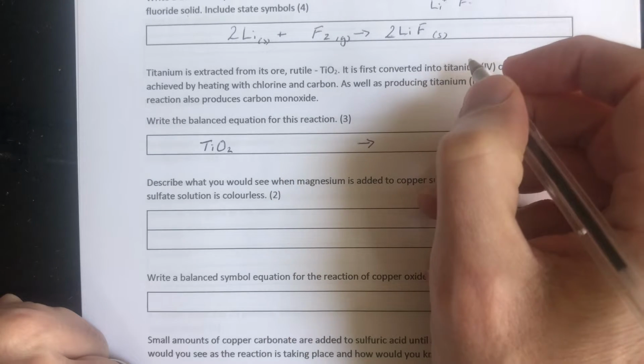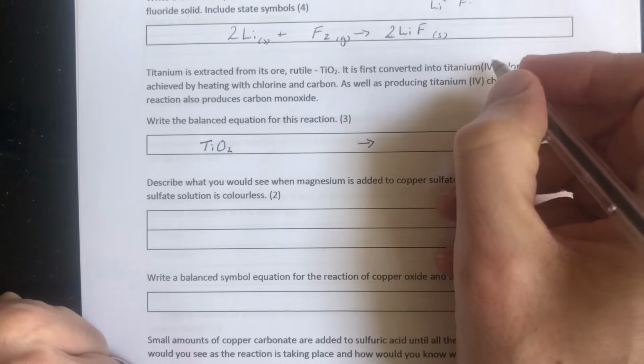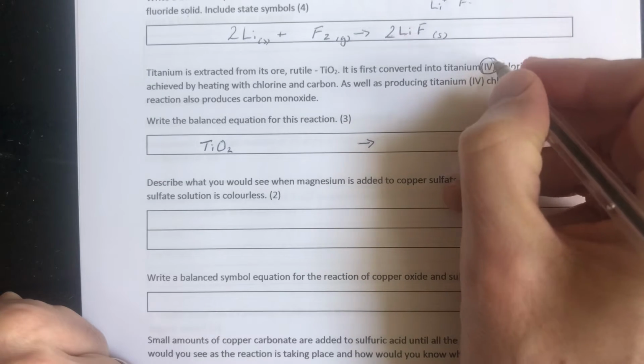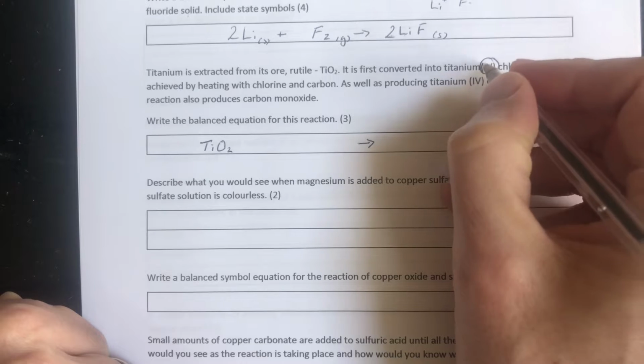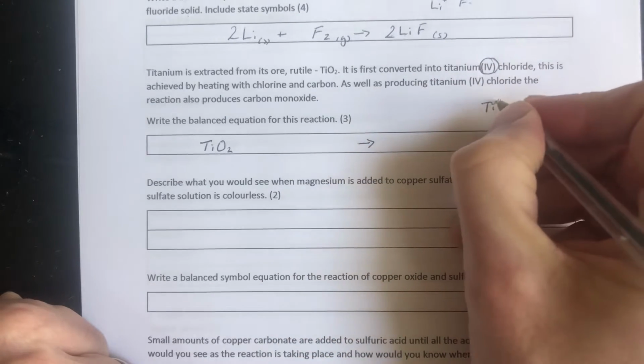Now, titanium being a transition metal, we don't know the charge on the titanium because they can have different charges. So it tells us here in the Roman numerals: the V is a 5 and the I is before the V, so it's 5 minus 1, 4. So it's titanium 4 plus, Ti4+.